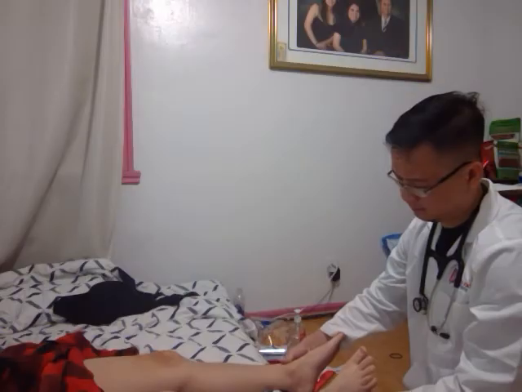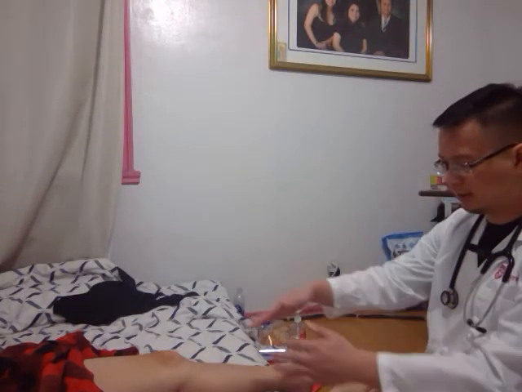The posterior tibial is on the medial side, just behind the medial malleolus toward the Achilles tendon, the heel tendon. It's 2 plus strong bilaterally. Then for the assessment, we take a look at the patient's upper and lower extremities. I don't see any varicose veins. There is no sign of PVD, peripheral vascular disease.